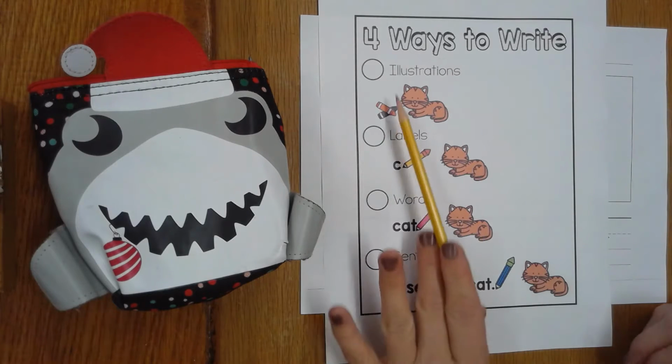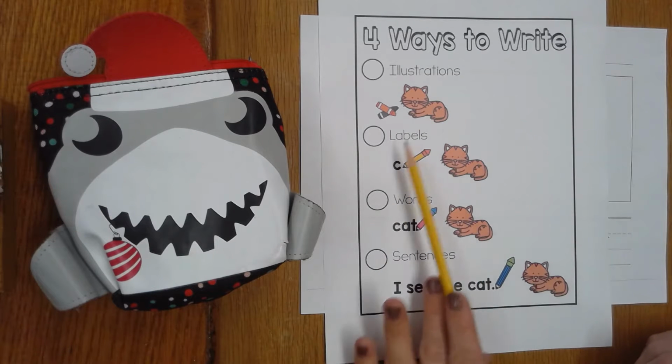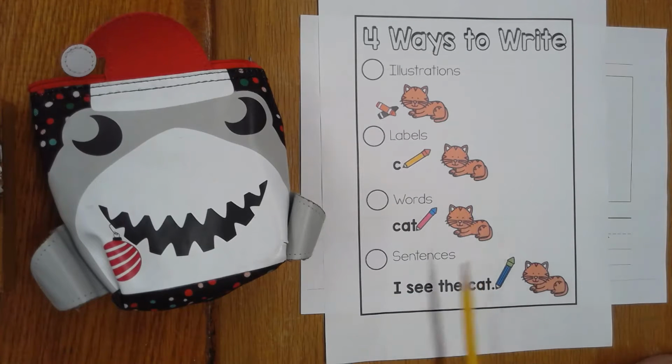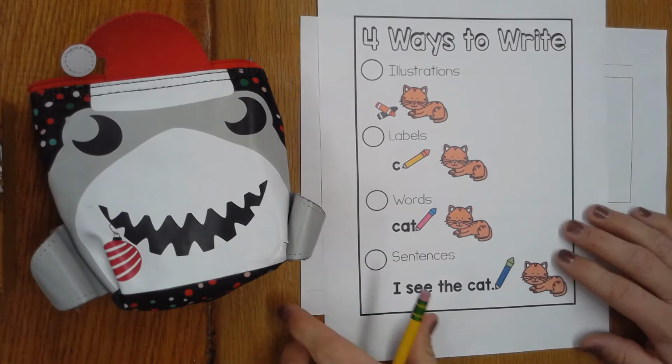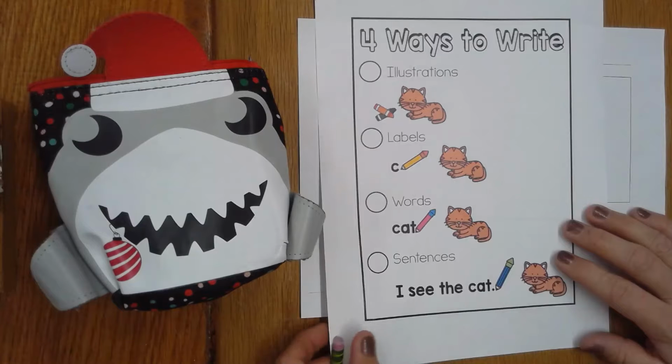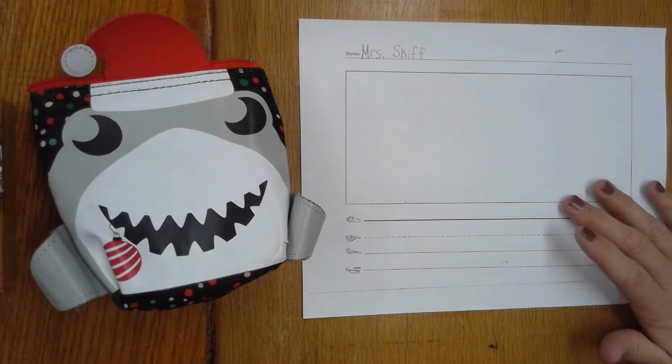So some of us might only be at illustrations and starting labels, and that's okay. Some of us might be able to stretch out those words. That's great. And eventually, pretty soon, we're all going to be writing sentences using our sight words. So this is the chart that I was talking to you about. So we're going to be starting a show and tell unit. Well, what is show and tell?